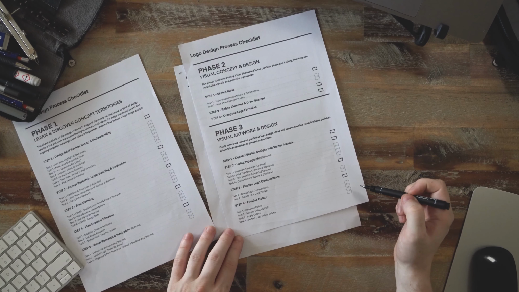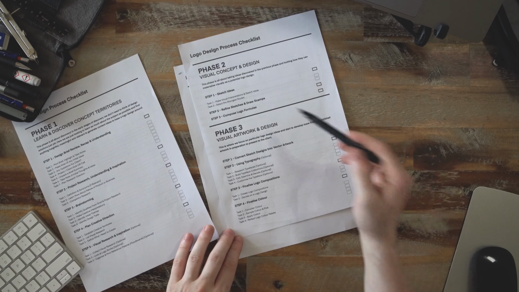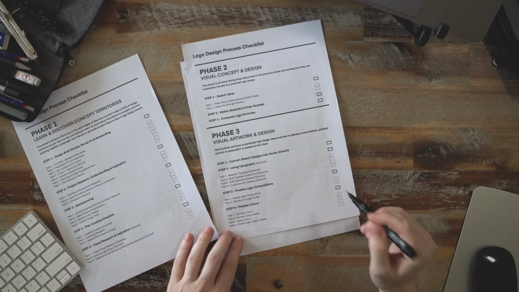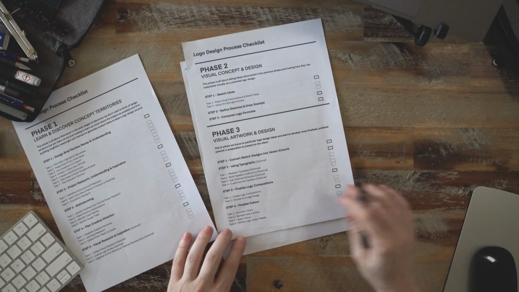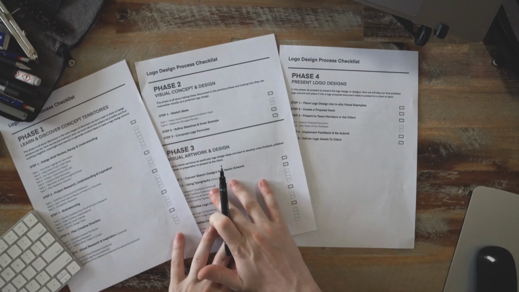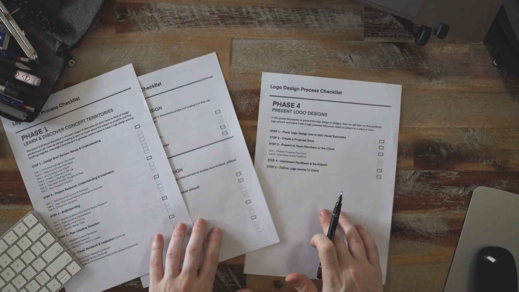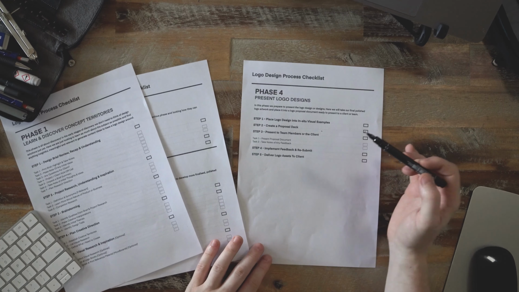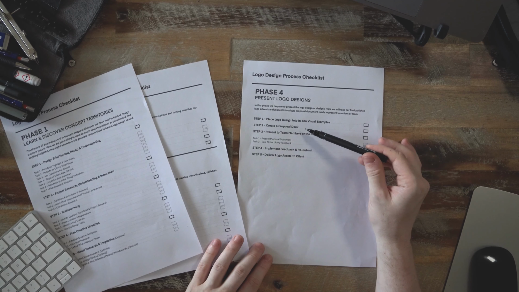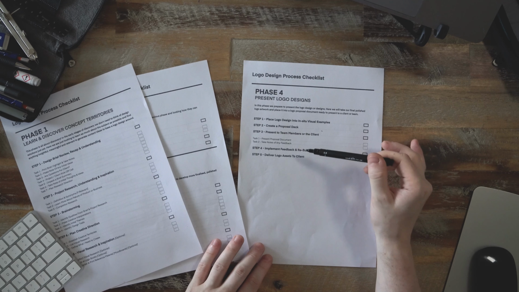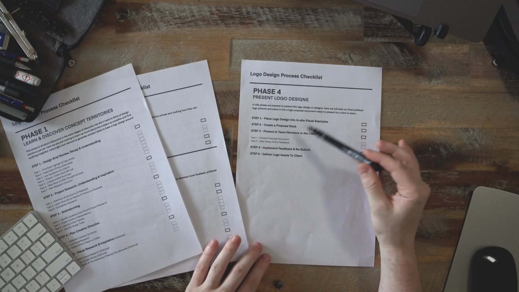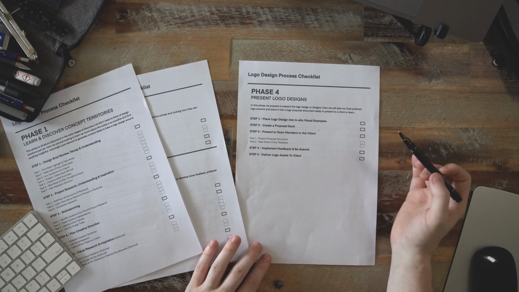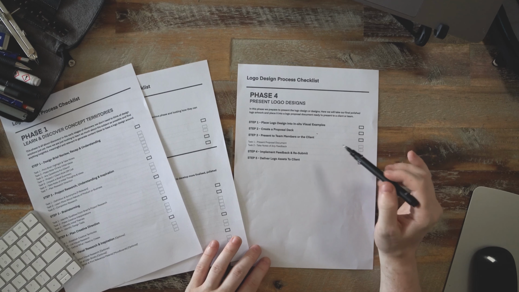So in the context of logo design, in phase 3, I'll be on the computer. So after sketching, I'll jump on the computer, and it's only then I get on the computer to work my design up. And then lastly, once I'm happy with phase 3 and I have all my work, I'll move on to phase 4. And this is where I'll look to present my logo design. So here we have 5 steps. We have place logo designs in situ, create a proposal deck, present to the client, implement any feedback that I might get from the presentation, and then deliver the final logo design. So this phase is all about finalizing the project.